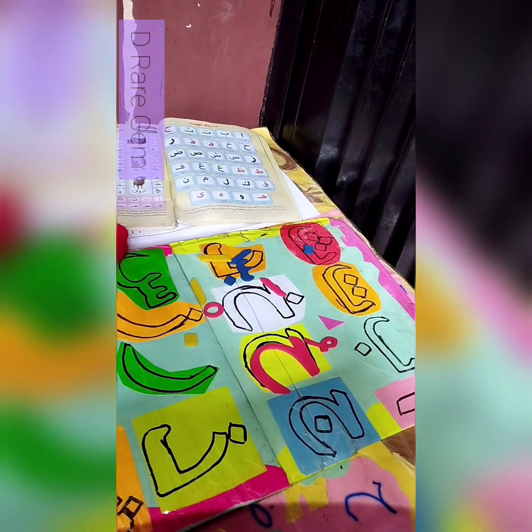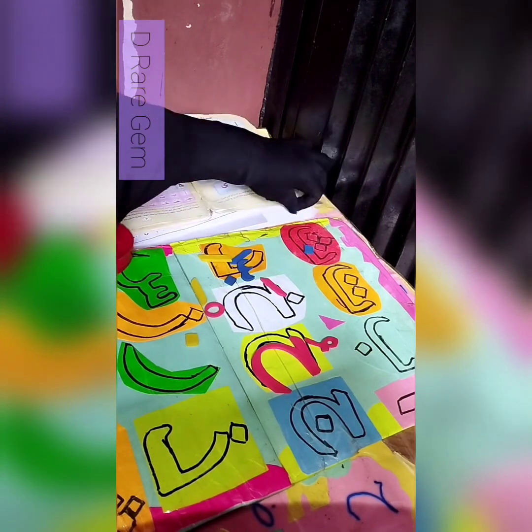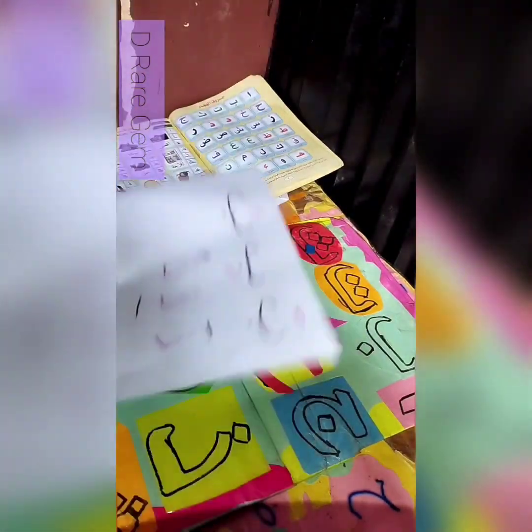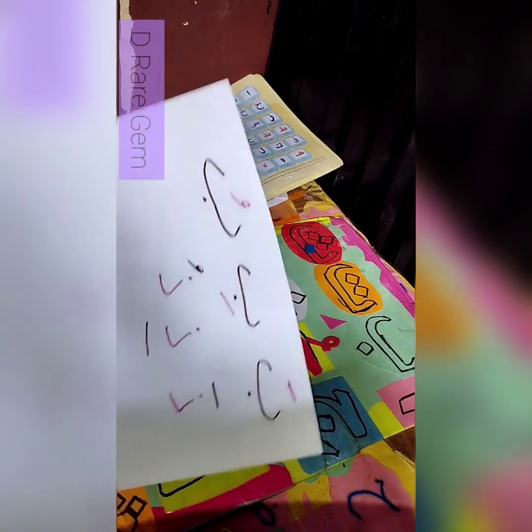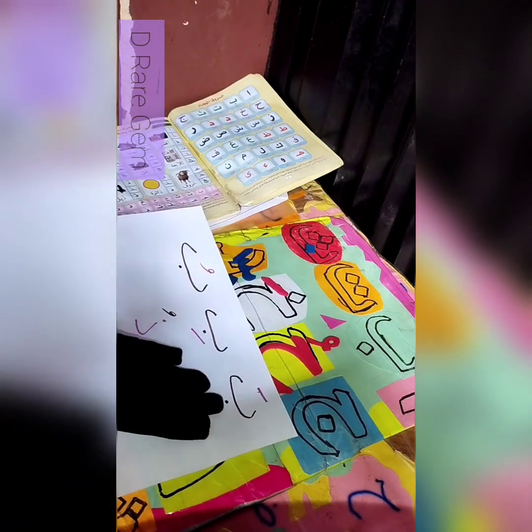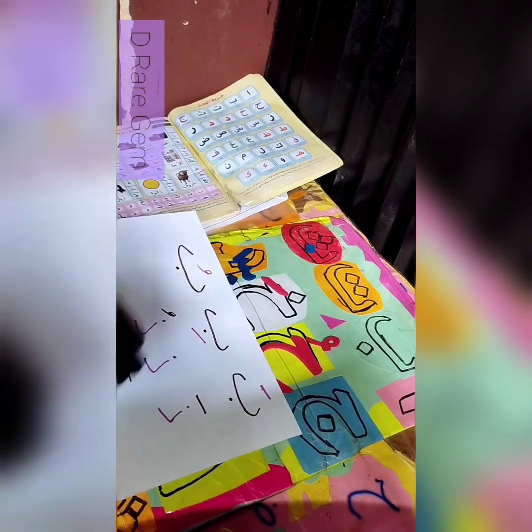Like I said earlier, a foolscap sheet, I mean A4 paper, is a must have. Well, it depends, but for me it's a must have. So you see, you practice them here as well. You can write them out randomly.